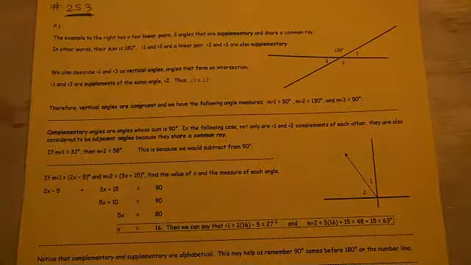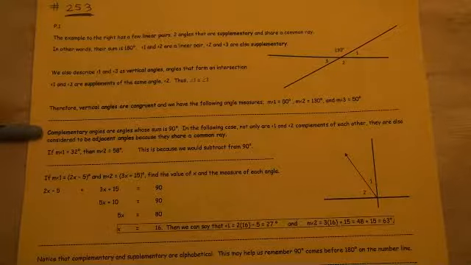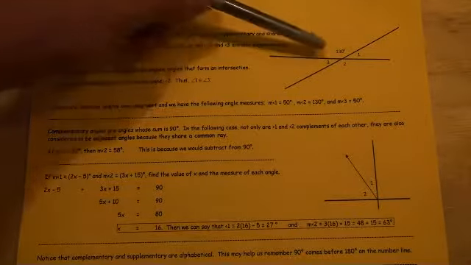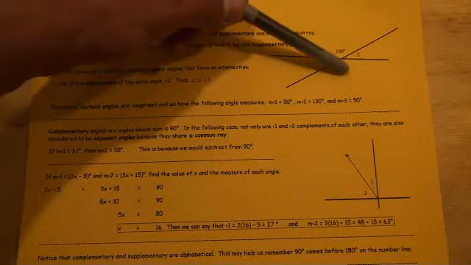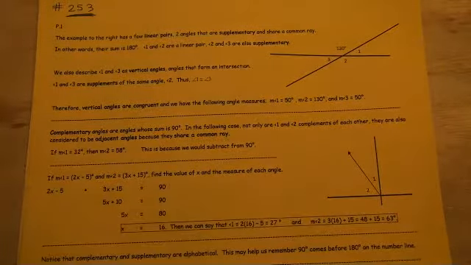By the way, angle 2 and this 130-degree angle are also considered what? Vertical angles. Okay? Next up, we have what are called complementary angles. Complementary angles, the definition, are angles whose sum is 90 degrees. In the following case, not only are angle 1 and angle 2 complements of each other, they are also considered to be adjacent angles. Adjacent angles are just simply angles that share a common ray. You see, 1 and 3 are non-adjacent angles because they do not share a common ray, even though they are connected at this vertex. However, 1 and 2 are adjacent, just like these two angles here are adjacent.